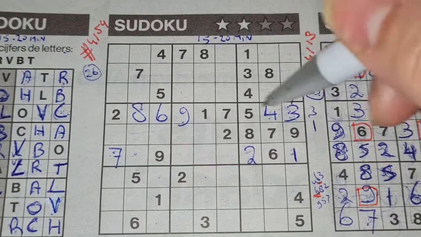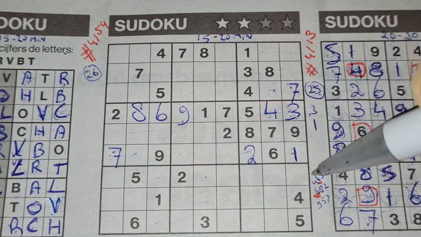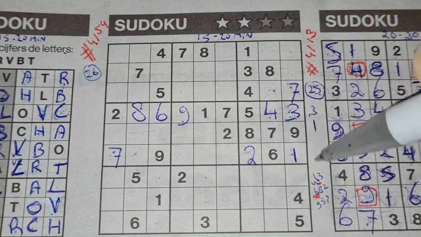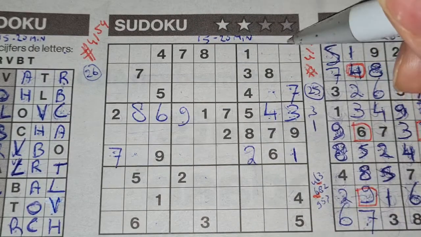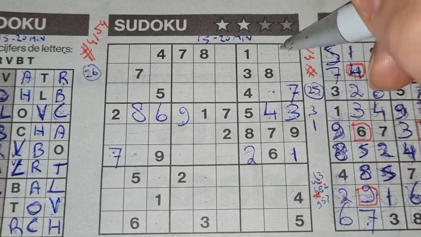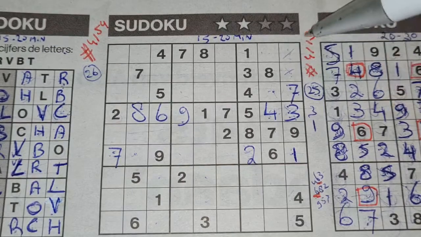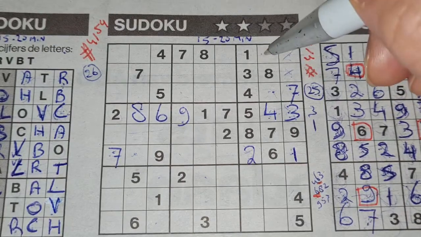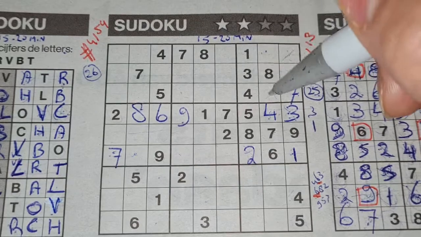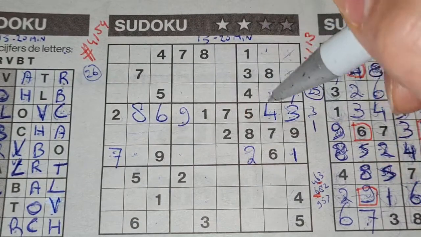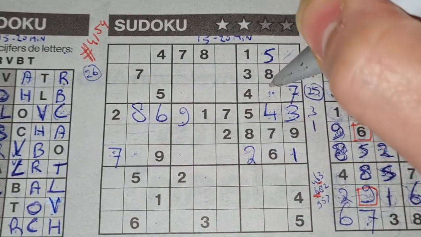4 missing numbers in this big square. 2 of the missing numbers are the 9 and the 5. We have a 9 and a 5 in the last column, so no 9 and 5 in these 2 boxes. The 9 and the 5 go in those 2 boxes as a pair. 9 and a 5, 9 and a 5. We have a 5 there, no 5 there. 5 should be here, and the 9 goes there.